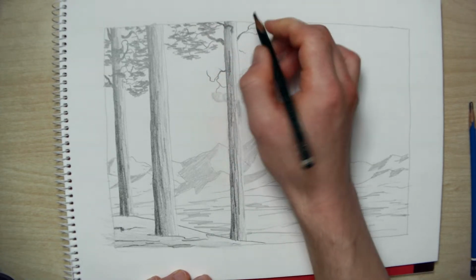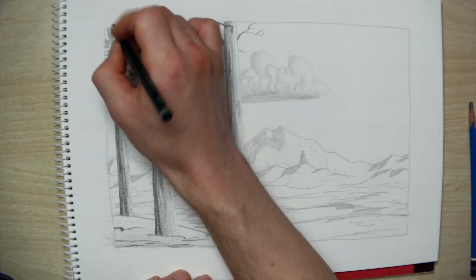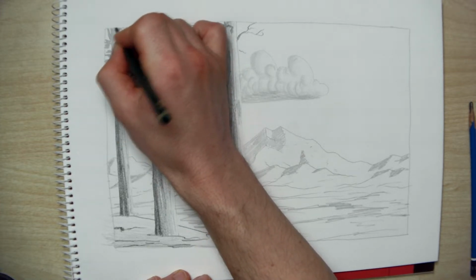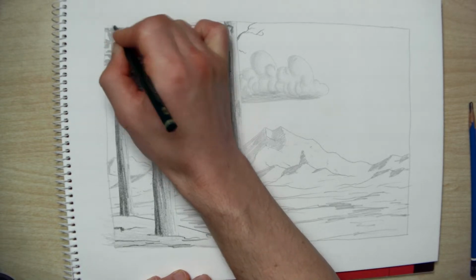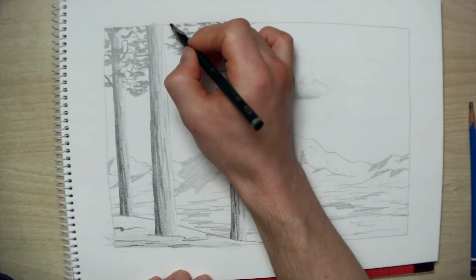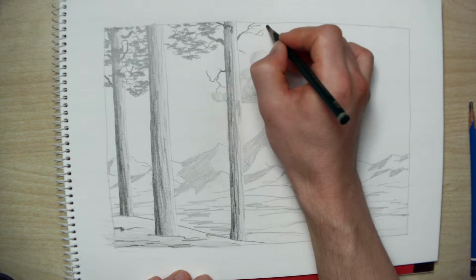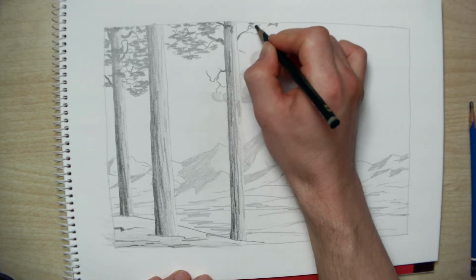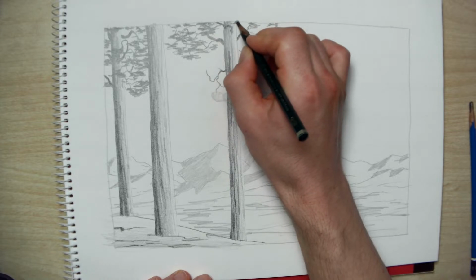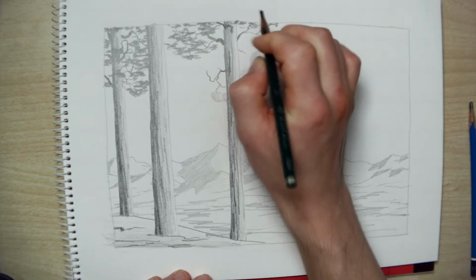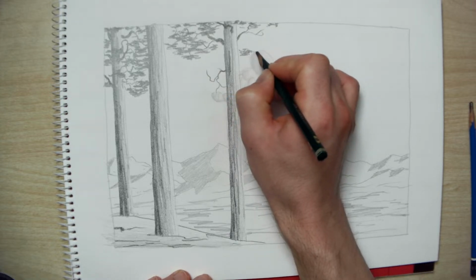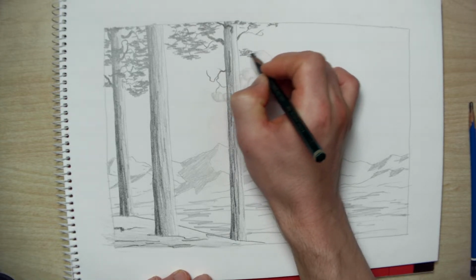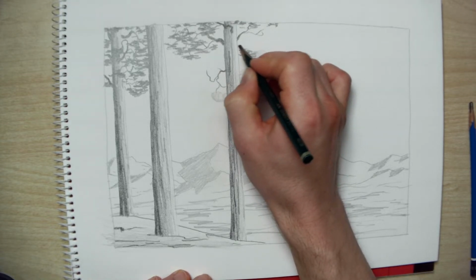Let's make some leaves come from up there. So it looks like the trees continue up there. After all, that's where the most amount of leaves is going to be. Just up here. Like this. Some right here. Let's make that overlap with the cloud. Like so.